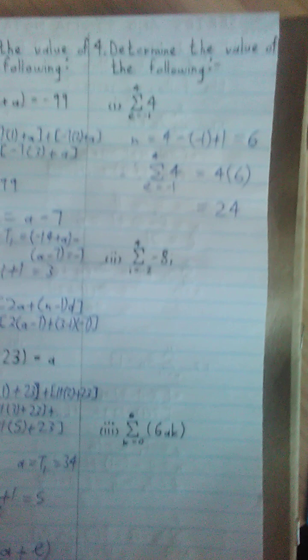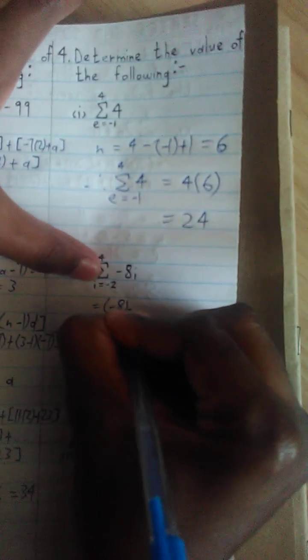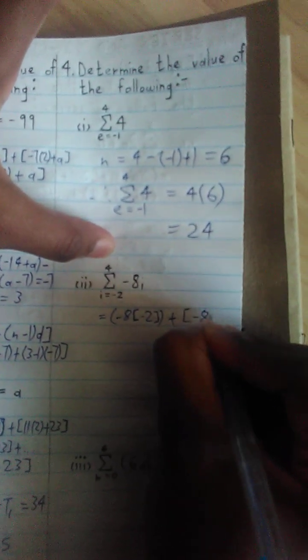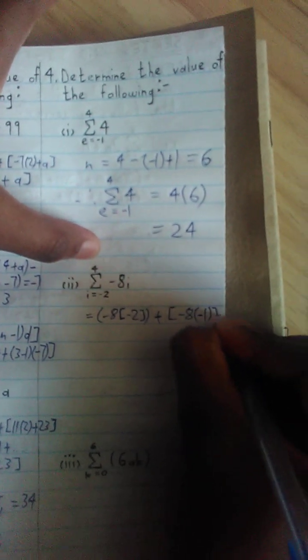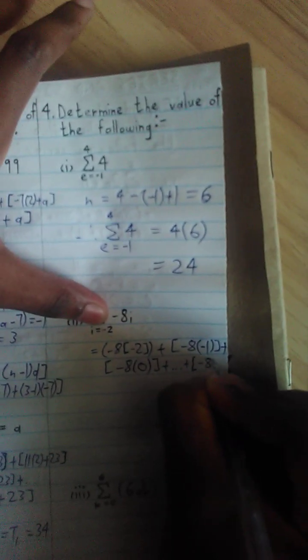Roman numeral 2, we have the summation of negative 8i from i is equal to negative 2 to i is equal to 4. So as usual, there's an i, so here you're going to expand. This is going to be negative 8 times negative 2, plus negative 8 times negative 1, plus negative 8 times 0, plus others in between, plus negative 8 times the last term, which is 4.